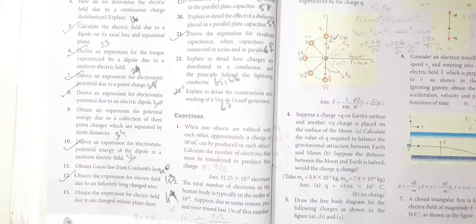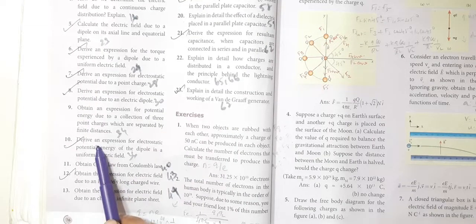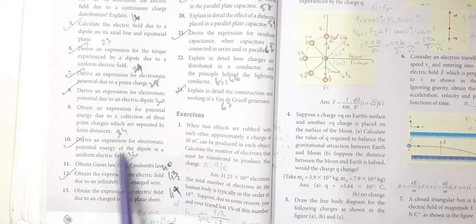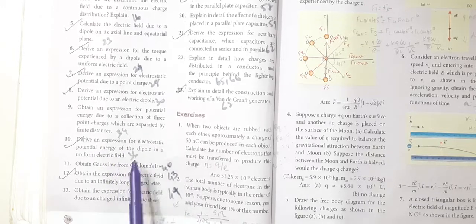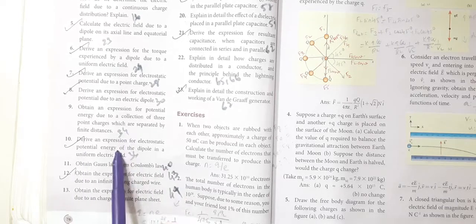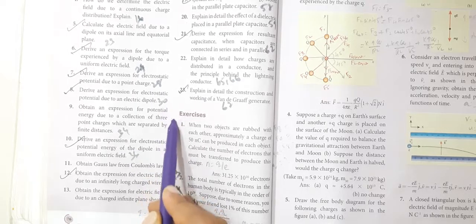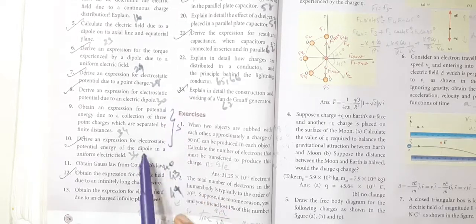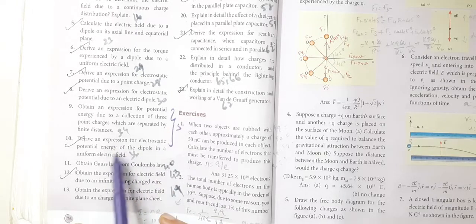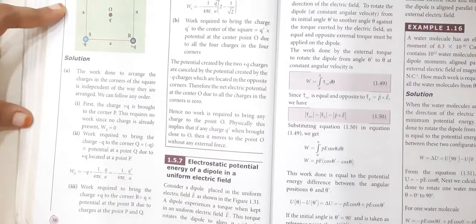The next question: derive an expression for electrostatic potential energy of the dipole in the uniform electric field. This is in page number 36. First one, potential energy due to collection of 3 point charges. Actually, these questions they can ask as 3 mark questions. Okay. Derive an expression for electrostatic potential energy of the dipole in the uniform electric field. That is in page number 36. This one.